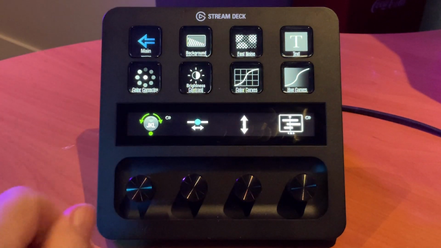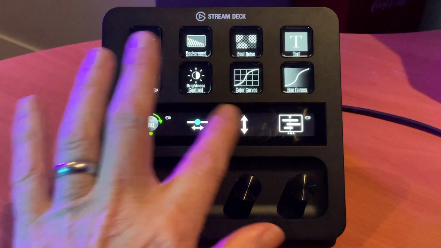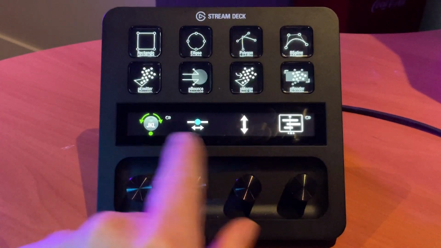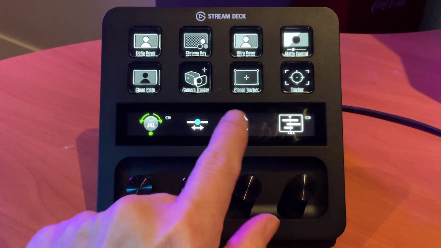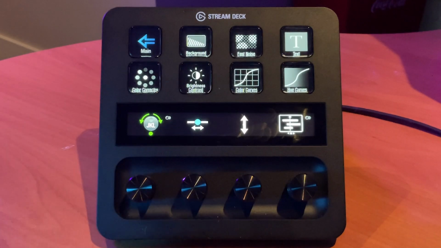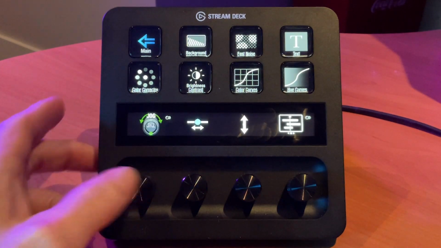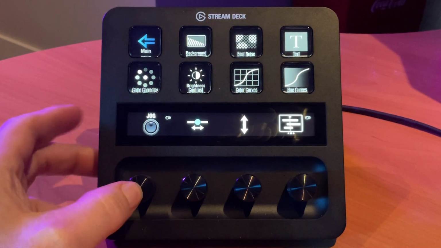So this gives us the top 2 rows of keys that will cycle through the most often used Fusion nodes available to us. So swipe page 2, page 3, page 4, page 5, and page 6, and you notice our dial strips stay the same through all of these workspace pages. Now we have a JKL key, also with the jog.